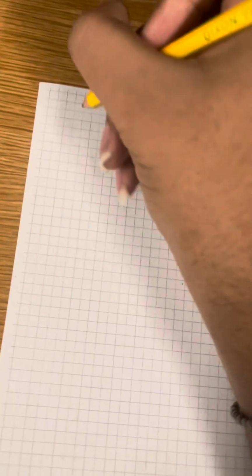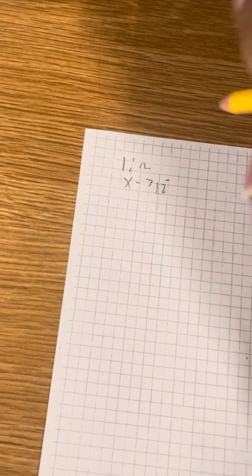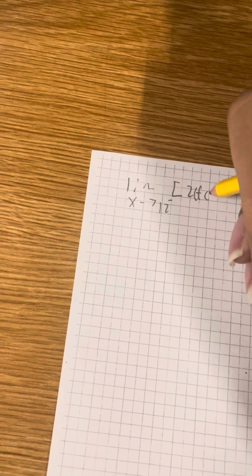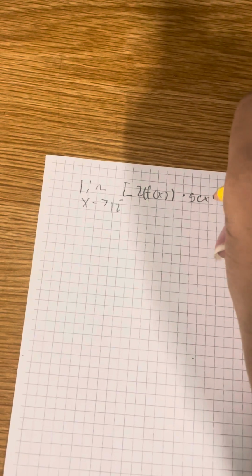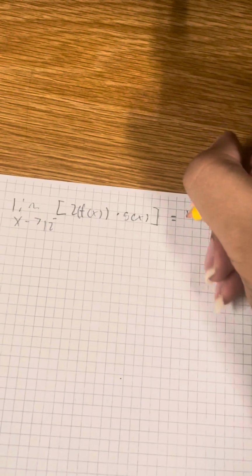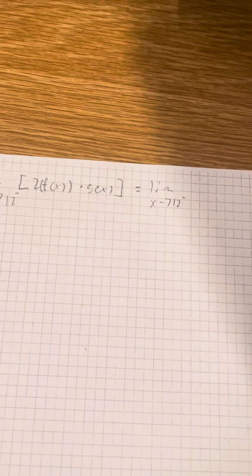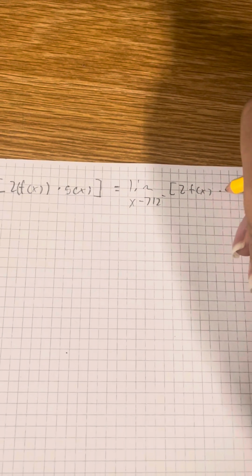Last one is limit x approaching 12 from the left, 2 times f of x times g of x this time. So if we use our limit laws, you would have limit x approaching 12 from the left, 2 times f of x times g of x.